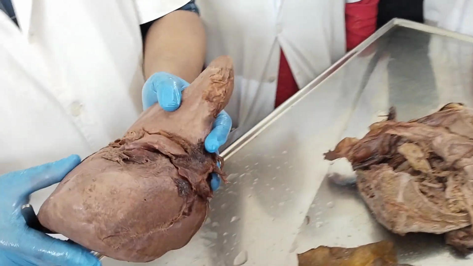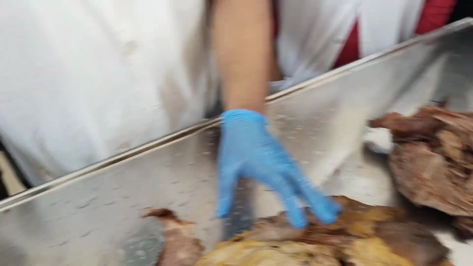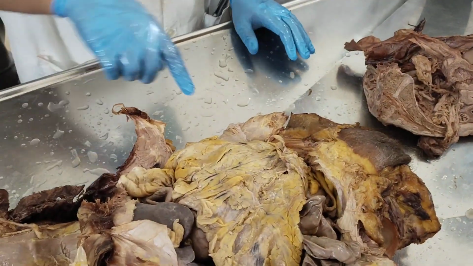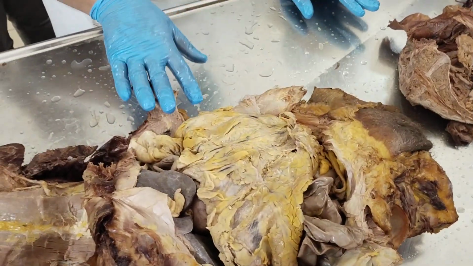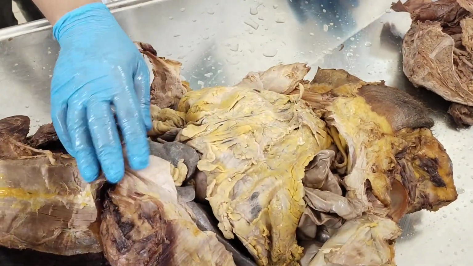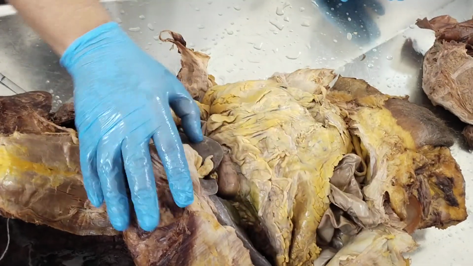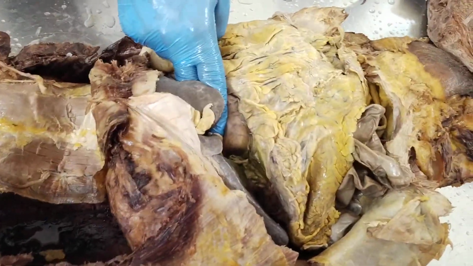Now, what we need to know further: I have already described everything that you could see in the abdominal cavity. We have also described the pelvic cavity. First, here you get the liver, then this is the stomach, and in between them is the lesser omentum.